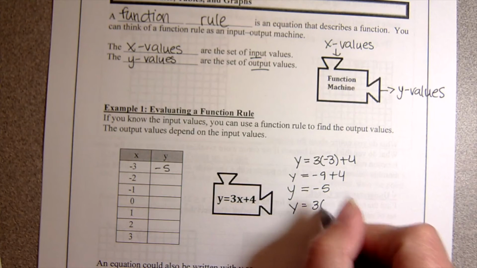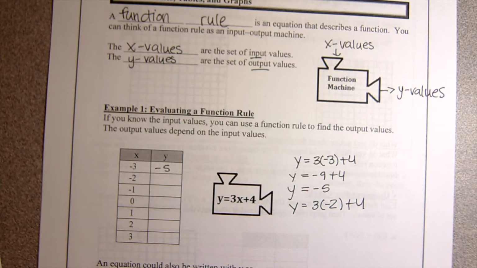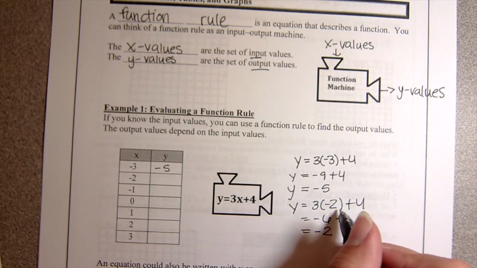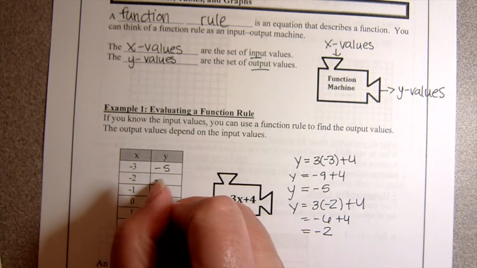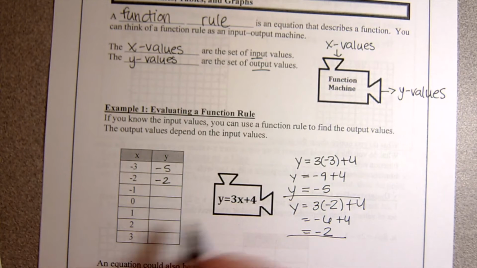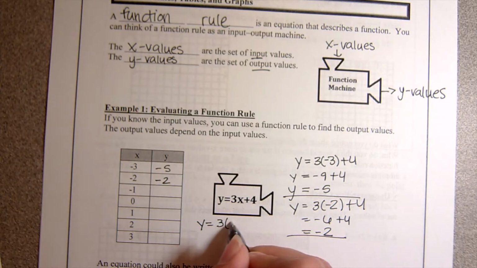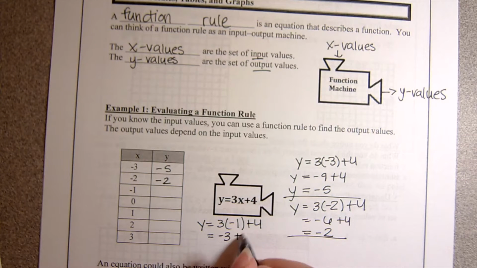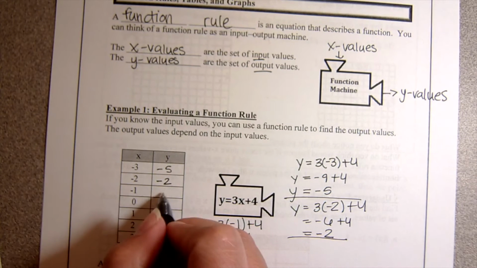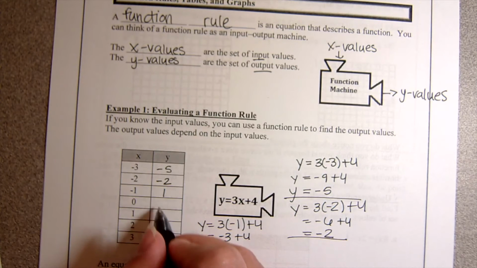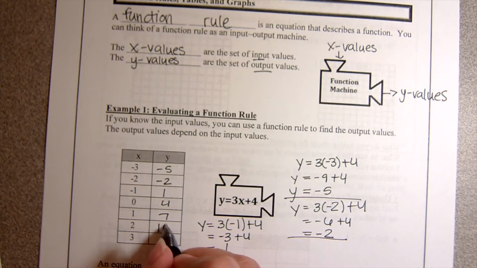Y equals 3 times negative 2 plus 4. So 3 times negative 2 would be negative 6 plus 4, which is negative 2. So when I put in negative 2, I'm going to come out with negative 2 as well. Then we try again with negative 1. Y equals 3 times negative 1 plus 4. So negative 3 plus 4 is going to be positive 1. And if you plug in each of the rest of these, you're going to get 4, 7, 10, and 13.